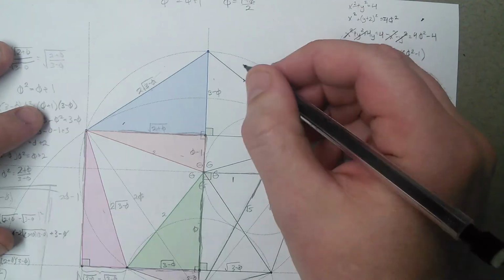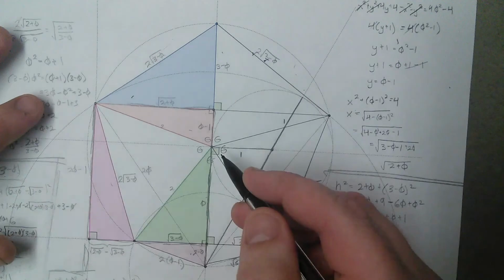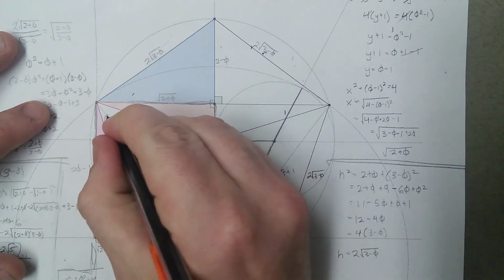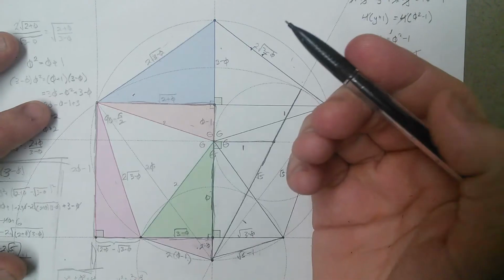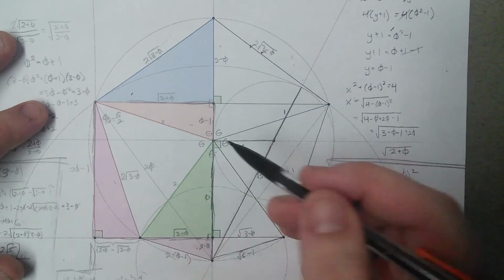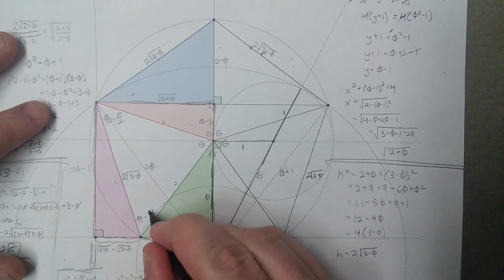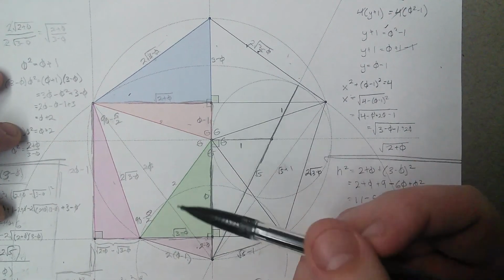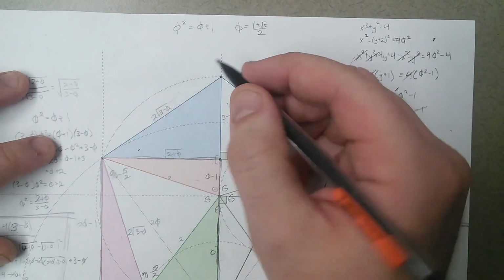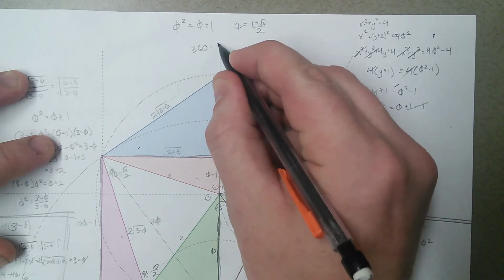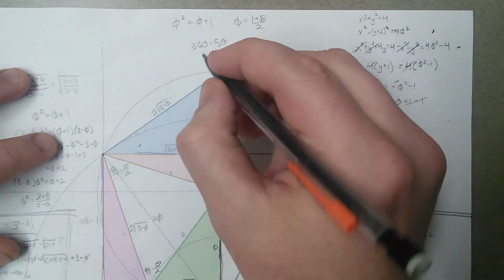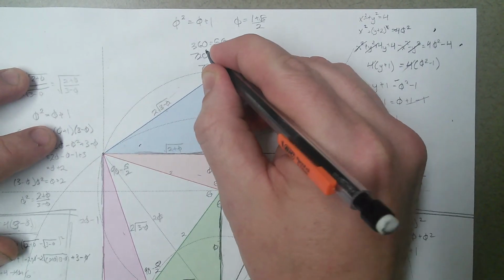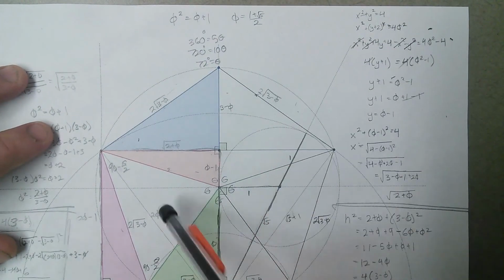But you don't even need to, because each of these is 90 minus theta over 2. It's isosceles, so both angles are the same. The 3 of them add to 180, so I just did 180 minus this over 2. But look, 360 equals 5 theta. So 720 equals 10 theta. So theta is 72. So this is a 72 degree angle.